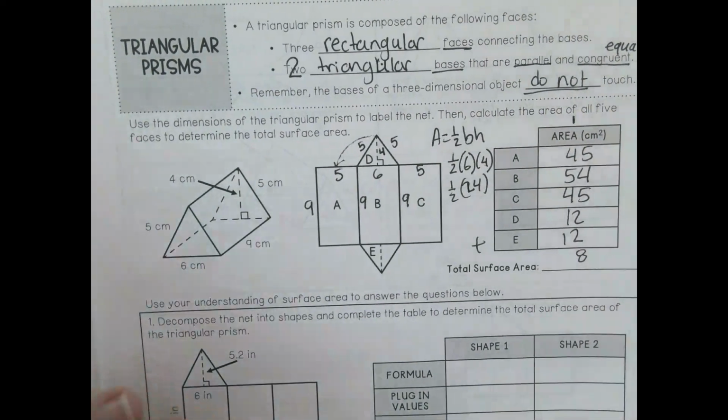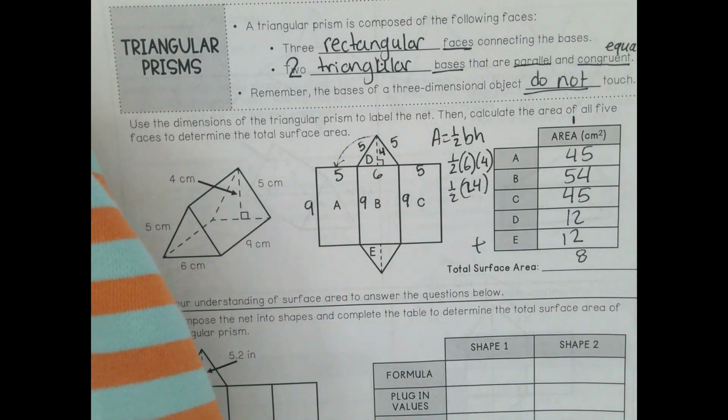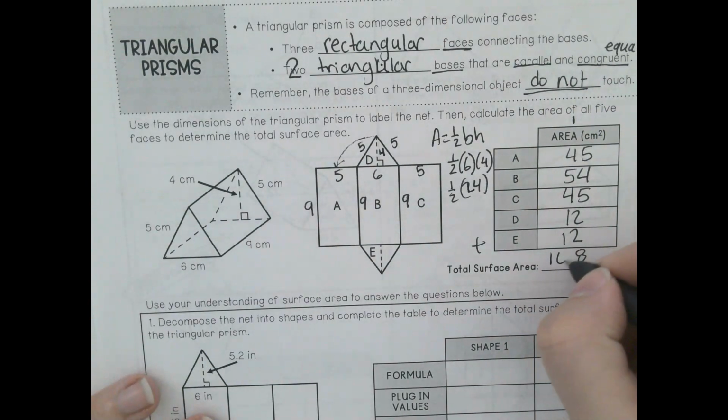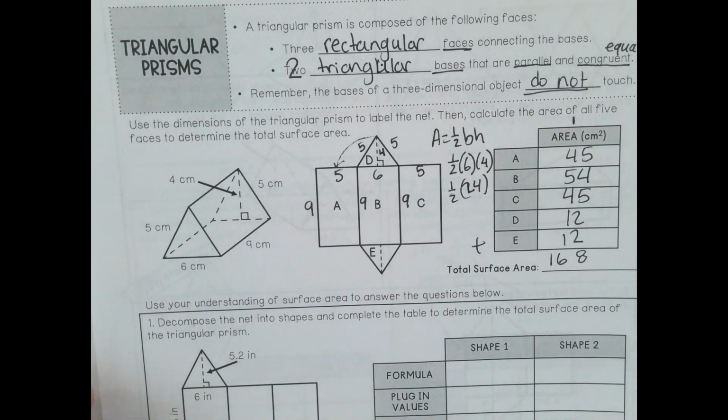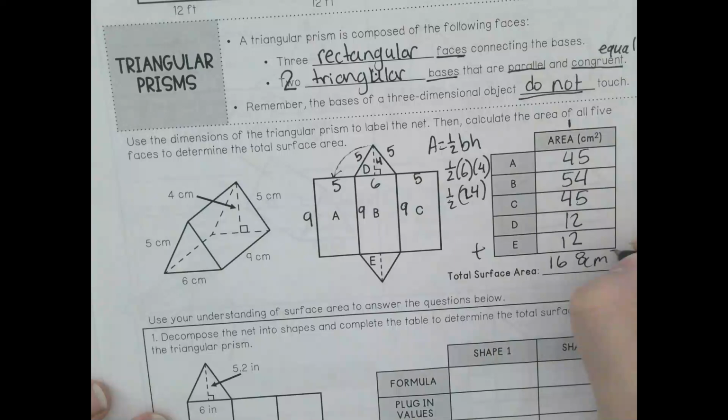What'd you get? I thought you said 31. What'd you get? Yeah, 168 centimeters squared.